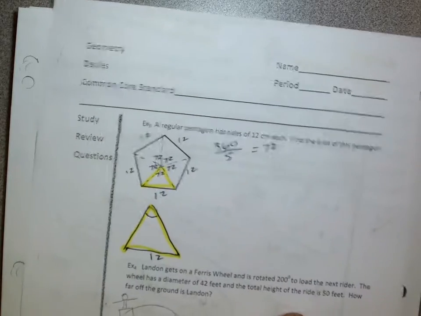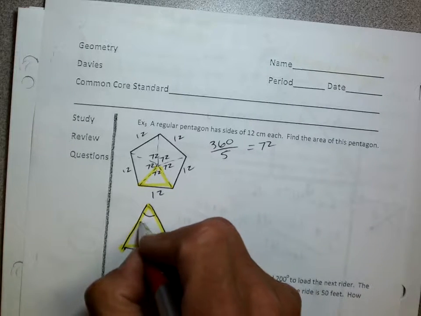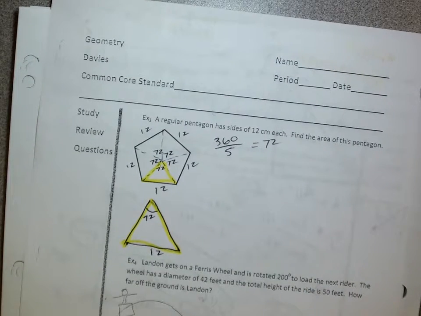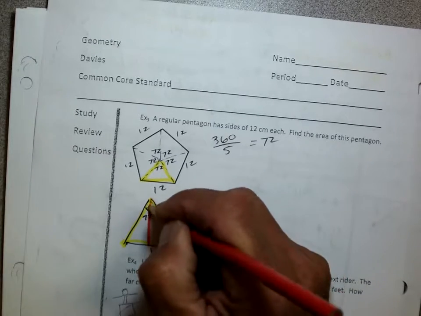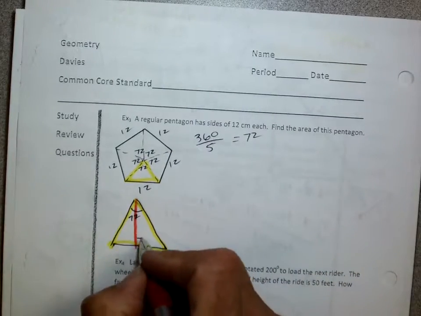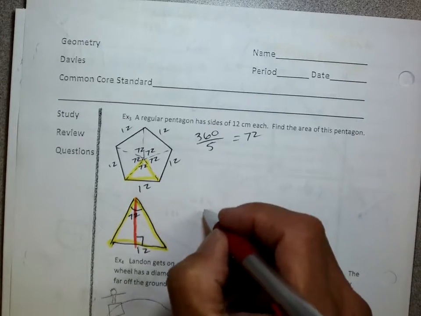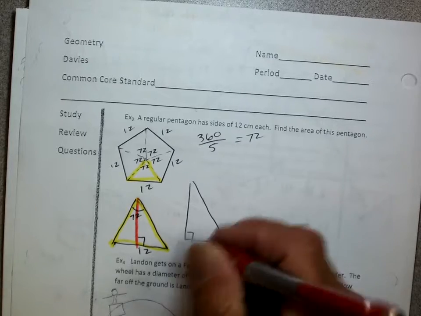Okay? Now, I know this angle is 72, but the problem is that I need a right triangle. So I can do another little divide, and I'll make this into a right triangle. Now let me take a look at just the right triangle over here. Let me highlight it.